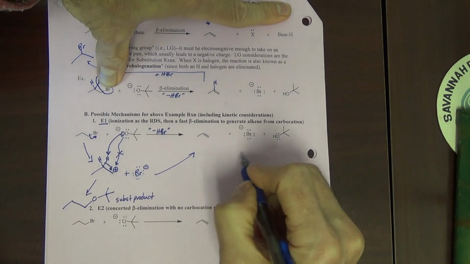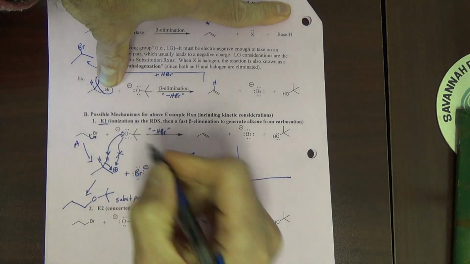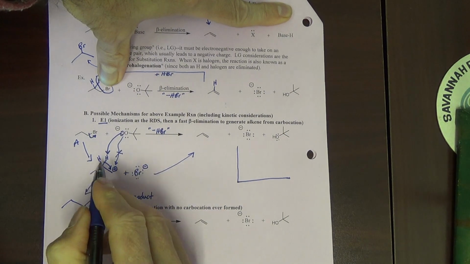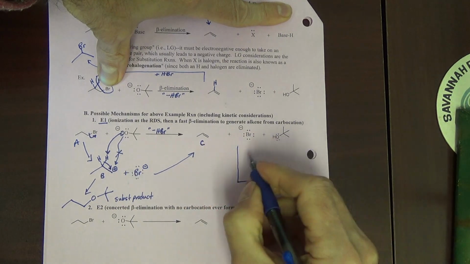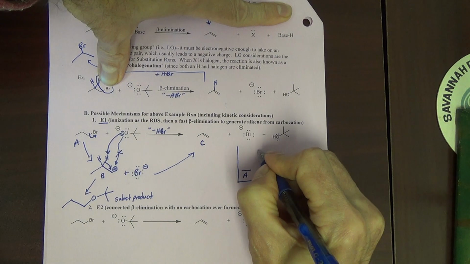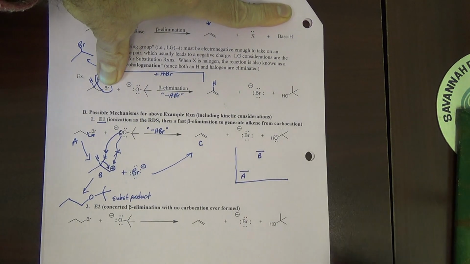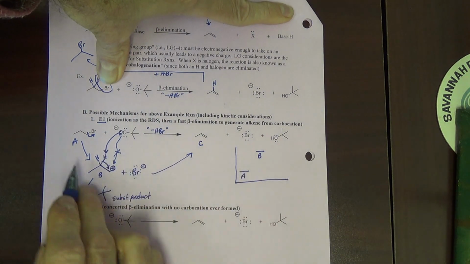Okay, let's do a reaction coordinate diagram here. A, first intermediate would be B, only intermediate, and then final organic product would be C. A, B is a carbocation, higher energy. C, how does C compare to A?